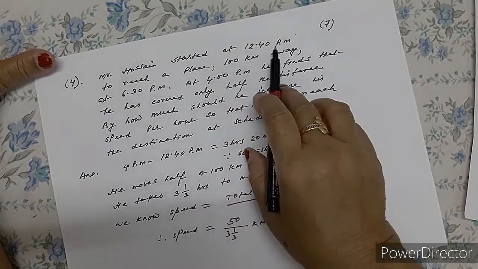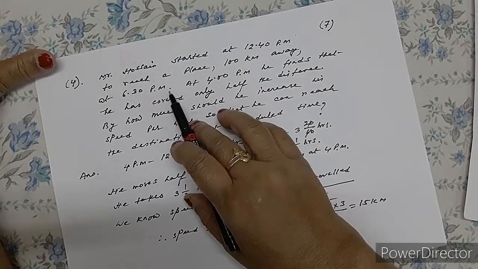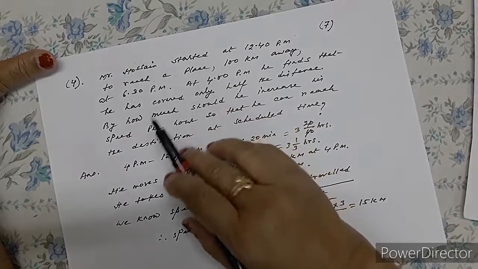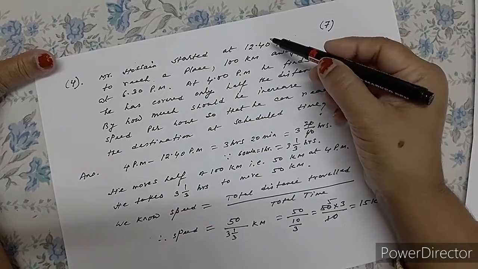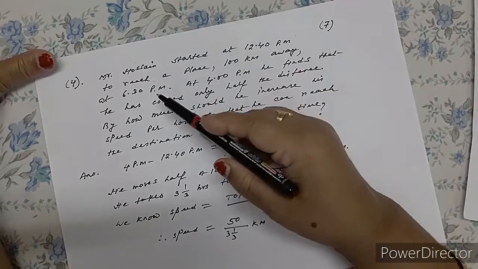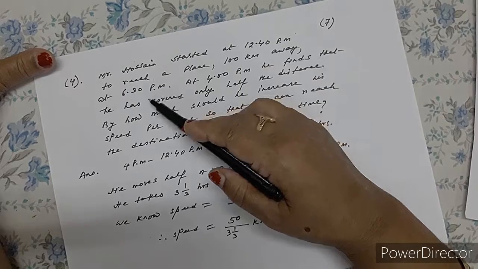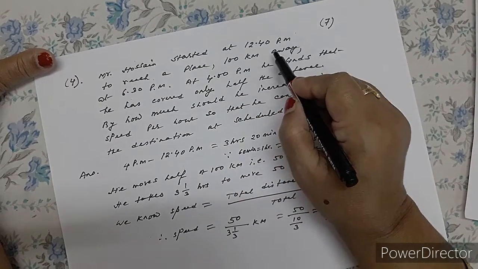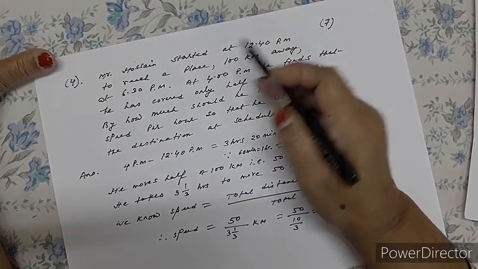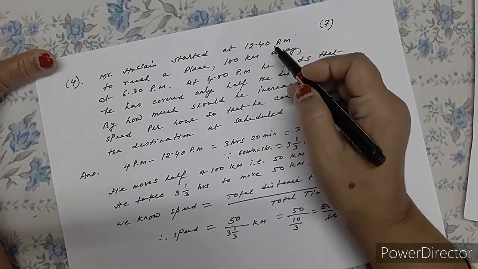Mr. Hossein started at 12:40 p.m. to reach a place 100 km away at 6:30 p.m. His scheduled time is 6:30 p.m. He has to cover 100 kilometers by 6:30 p.m., and he started at 12:40 p.m.